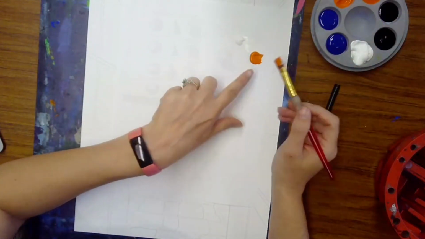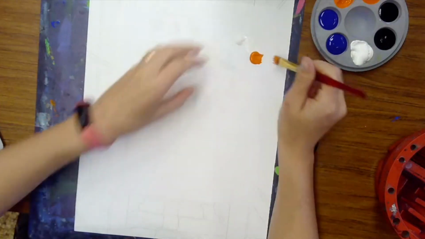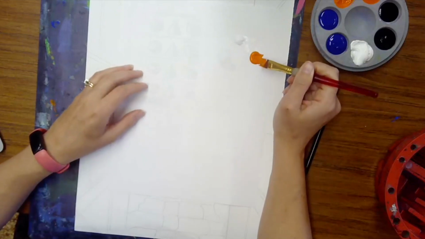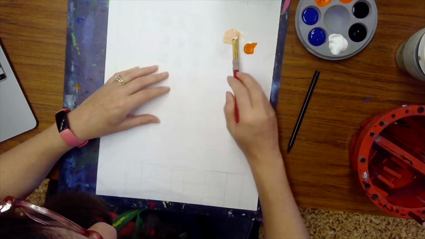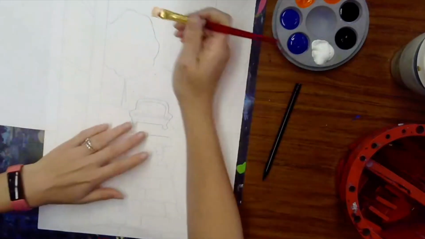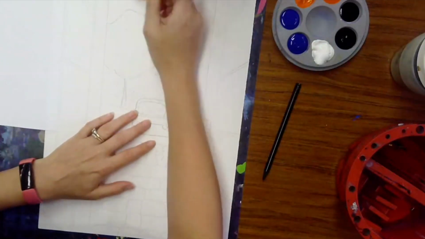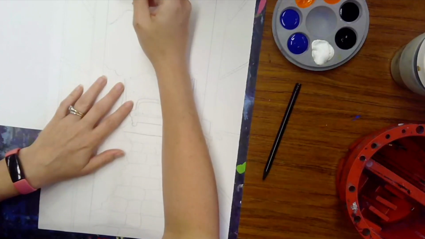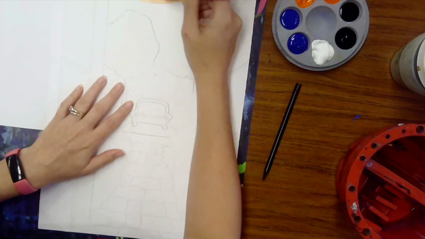Now, orange is a more powerful color than white, so I need to control how much orange I put into the white. Don't put white into the orange. It'll be wasteful. So take a little bit, swirl it into the white until you get the color that you want, and then I'm going to start painting, and I'm going to do my best to drag the brush, to treat the brush nicely, and to stay inside my lines.